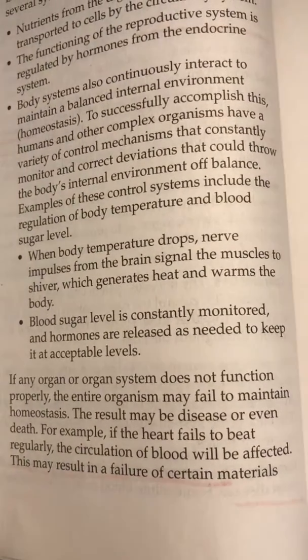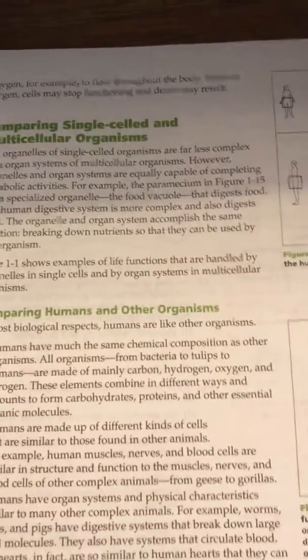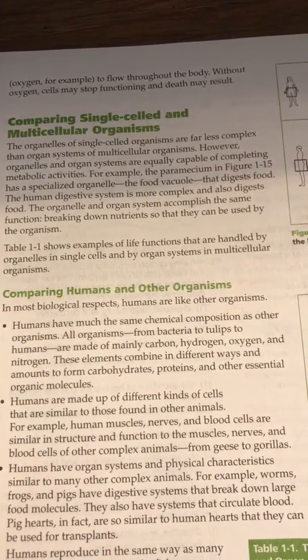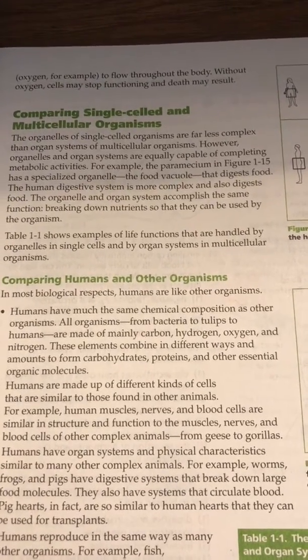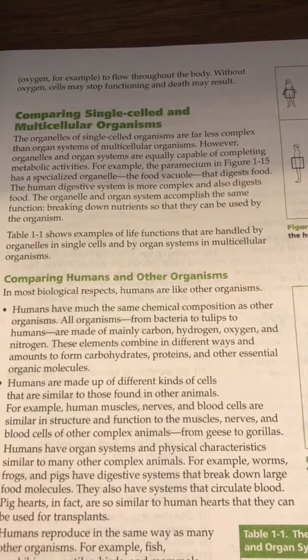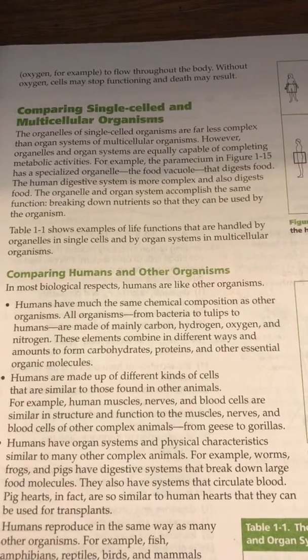This may result in a failure of certain materials, oxygen, for example, to flow through the body. Without oxygen, cells may stop functioning and death may result. The organelles of single-celled organisms are far less complex than organ systems of multicellular organisms. However, organelles and organ systems are equally capable of completing metabolic activities.